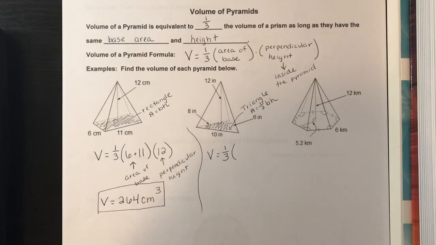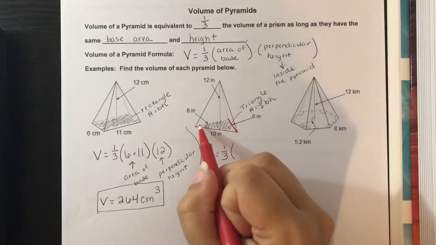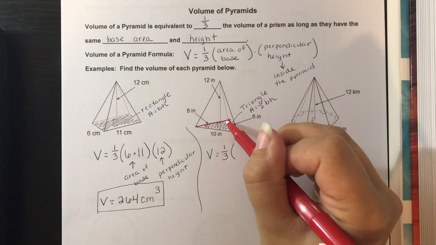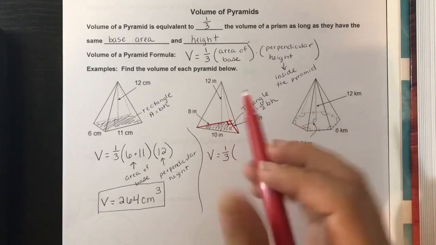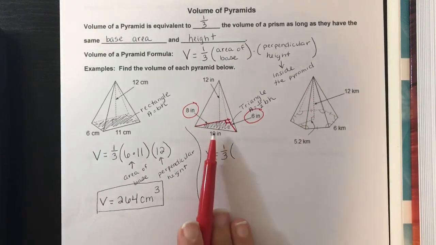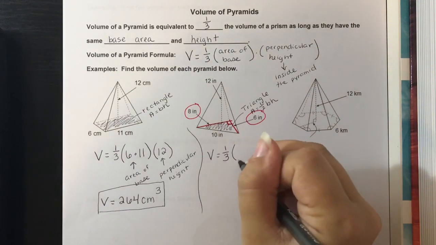Remember, to find the base and height in a triangle, you have to find the two sides that are perpendicular, that touch the right angle. I am showing you that right now in red. This right angle touches these two sides, and those sides are 8 and 6. You'll notice 10 does not touch the right angle at all, so that should not be used as part of the area of that triangle.